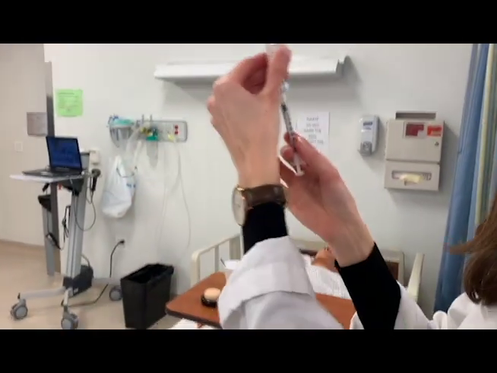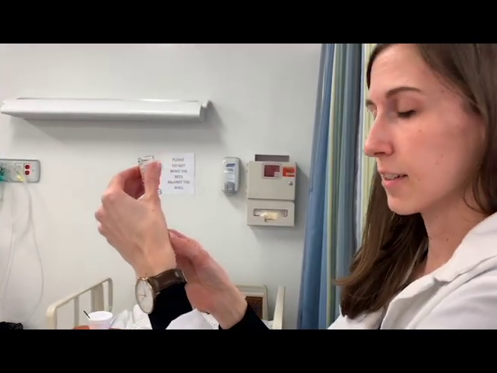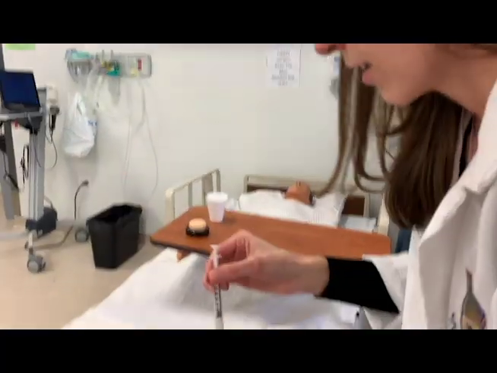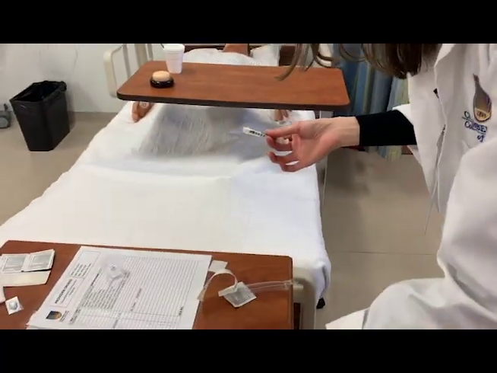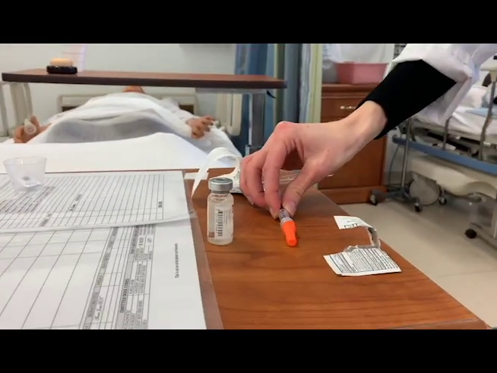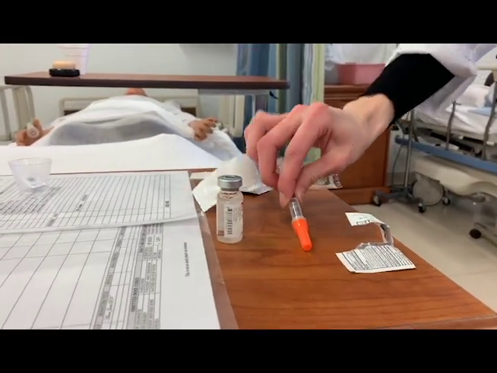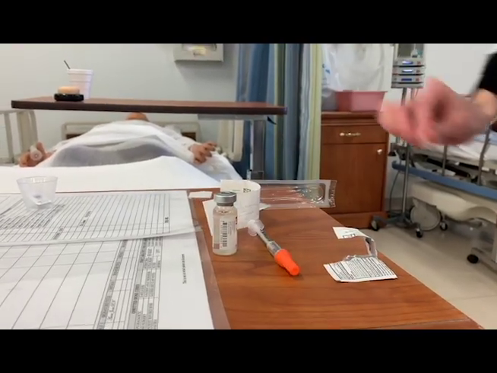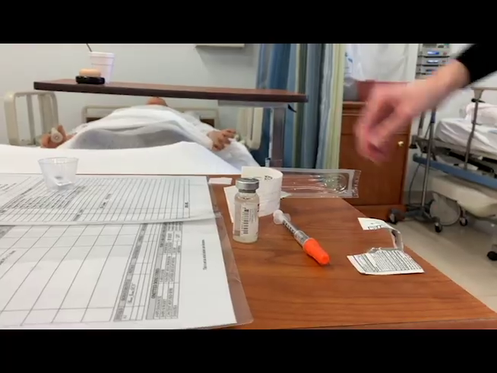At this point too, I can ask another nurse, since it is insulin, to verify that I do have 5 units in fact. Then I can take that off, and you're going to want to make sure that you recap with a single-handed scoop, so that you are not hurting yourself. Normally you can stick it against a wall or whatever. Here we're going to do it against the table, but it still has to be that single-handed scoop.